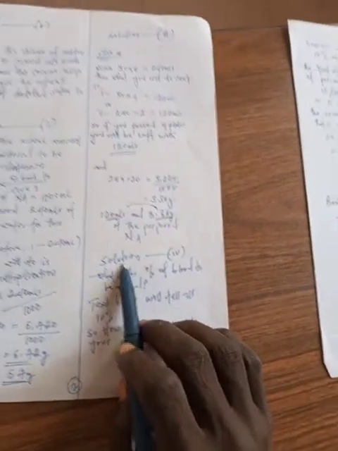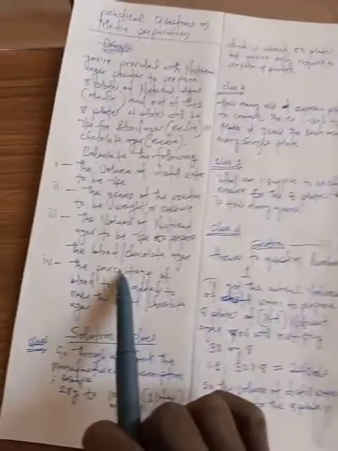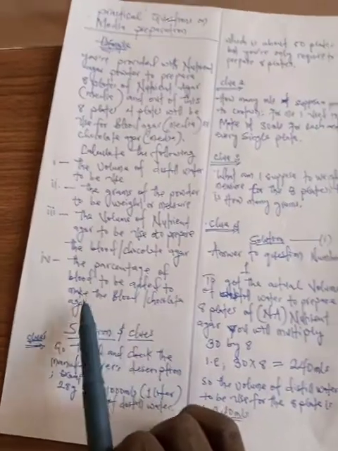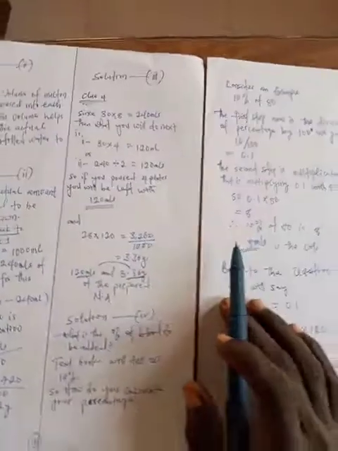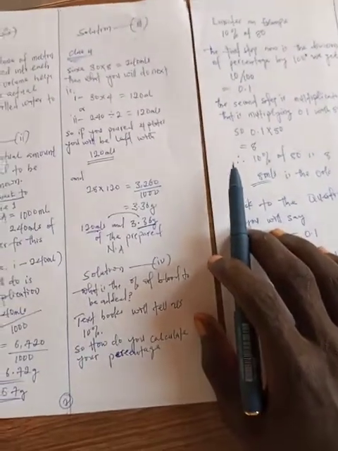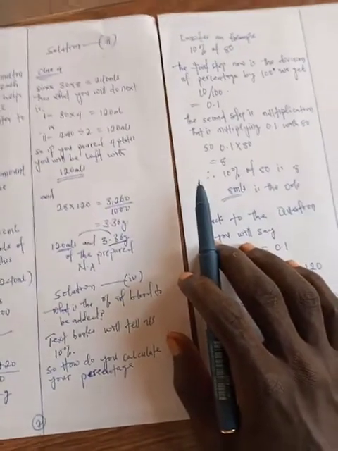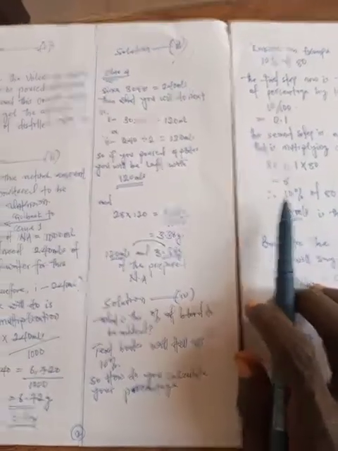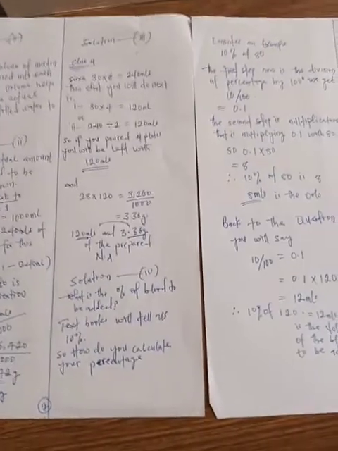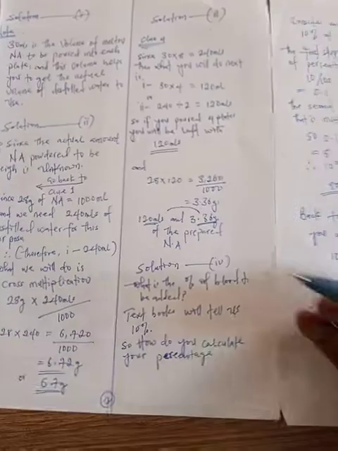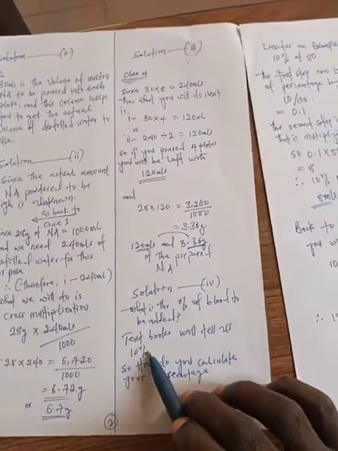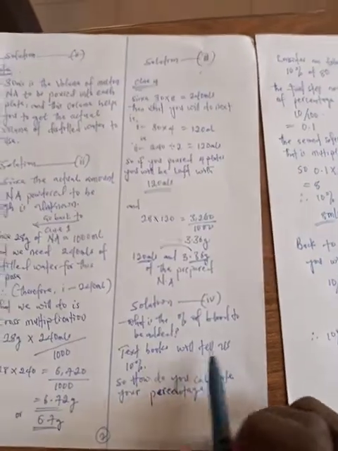So question number 4 says, calculate the percentage of blood to be added to make the blood or chocolate agar. Since blood or chocolate agar requires the addition of blood into the nutrient agar, how many mils of blood do we need in order to make this blood agar? So according to the textbook, they tell us that we need 10%. So now, how do you calculate your percentage?